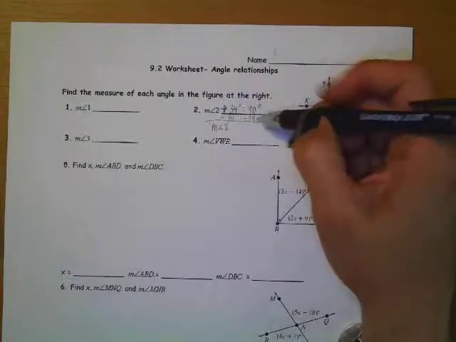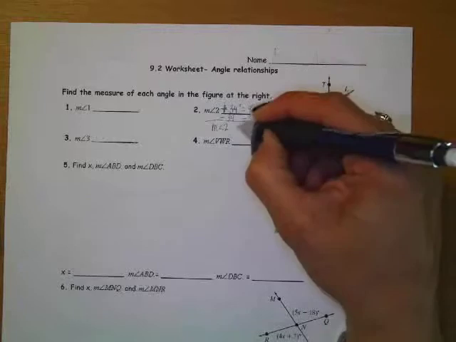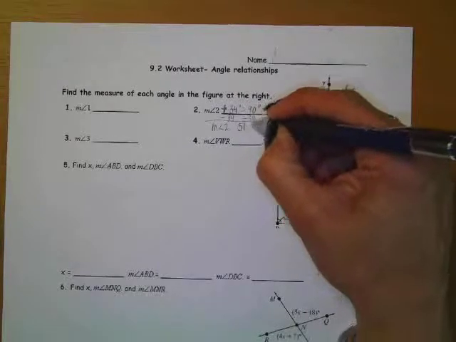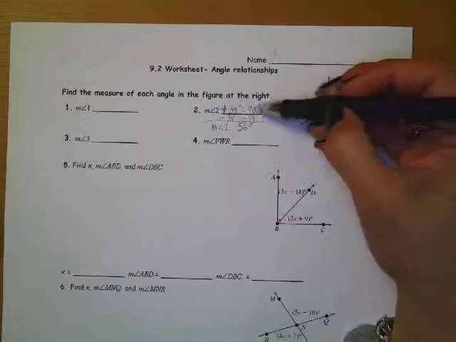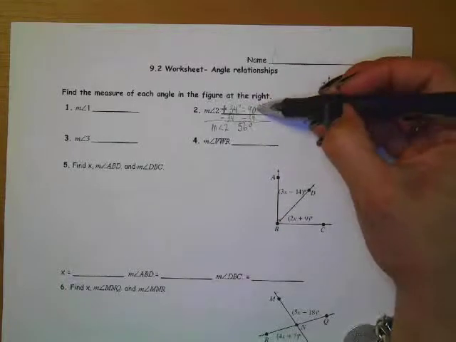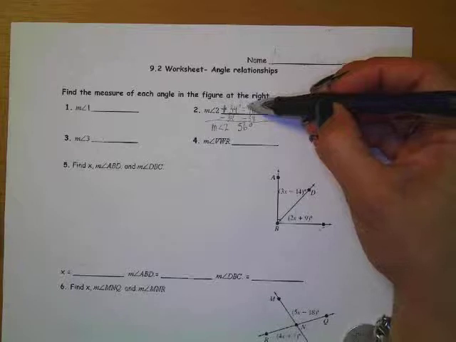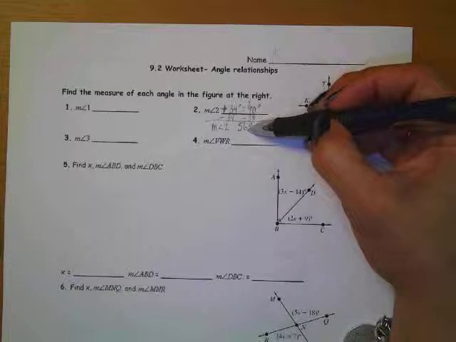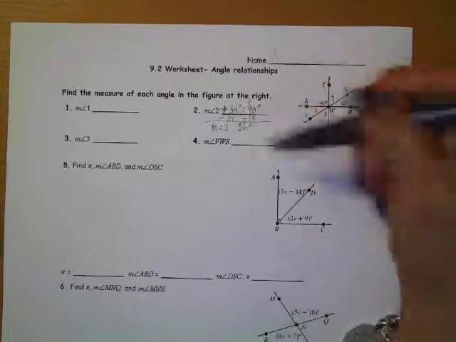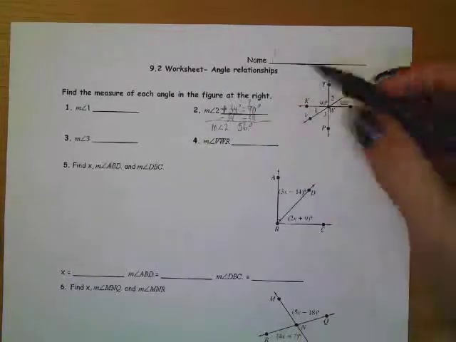And then 90 minus 34 is going to give us an angle measurement of 56 degrees. Okay. The reason I got that is because I can't take 4 away from 0, so I borrow 1 from the tens column. That becomes an 80. 10 minus 4 is 6. 8 minus 3 is 5, so 56 degrees. All right, so let's go back to angle number 1.